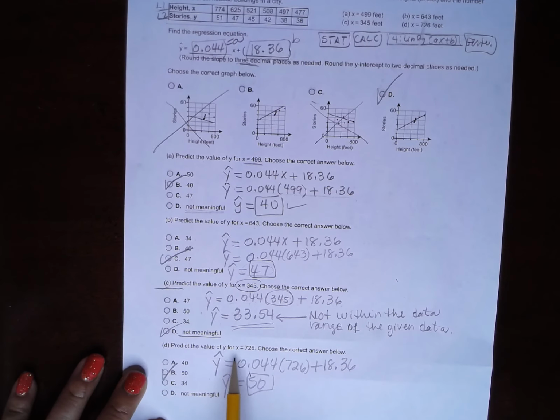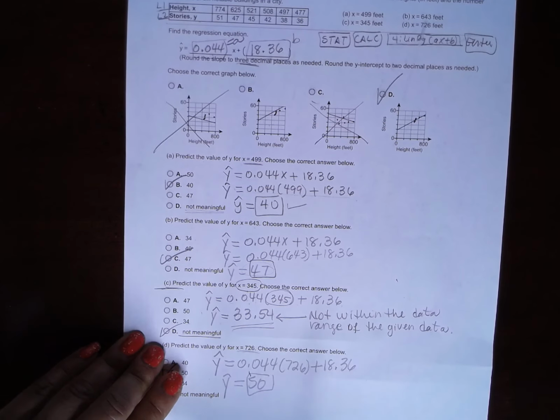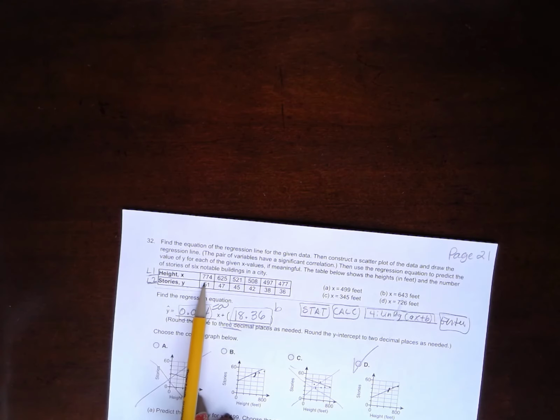Predict the value for Y when X is 726. 774 is the highest value, so 726, it is within the range. You replace it in the linear regression formula, and the final answer is 50. So that's it for the review for test 2.